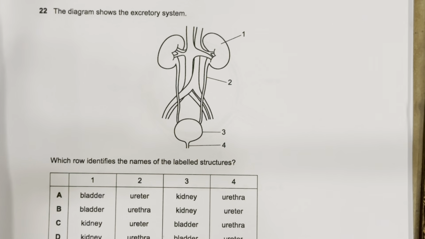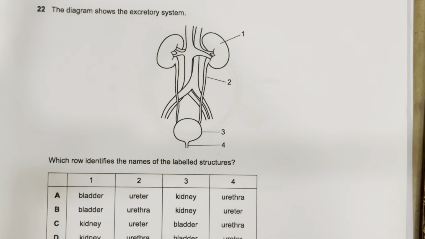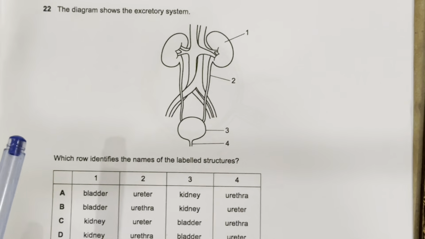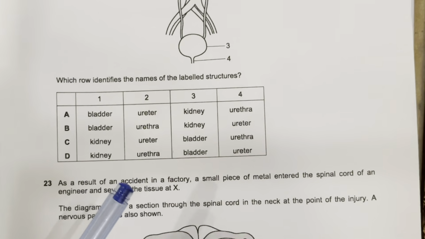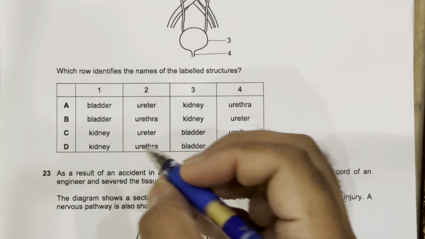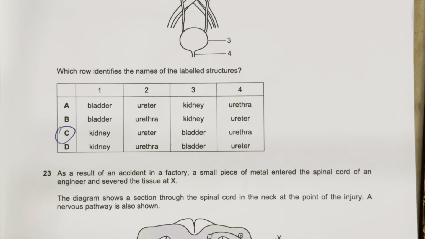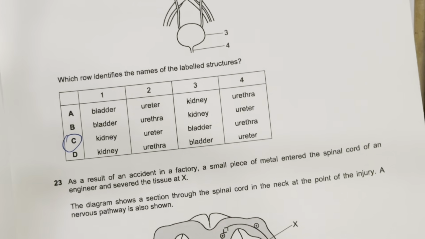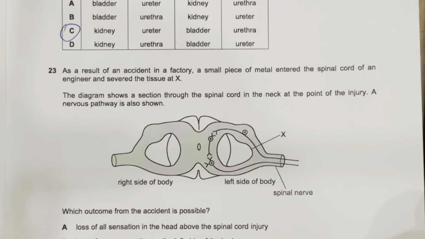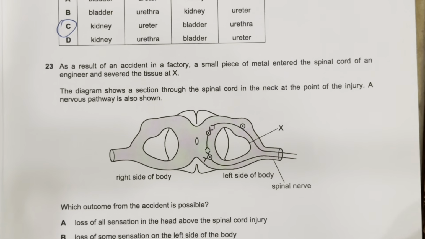Moving to question number 22, the diagram shows the excretory system. One, we know, is the kidney, 2 is the ureter, 3 is the bladder, and 4 is the urethra. So option C is the correct option. Okay, again, the labelled diagram you need to memorize it. Moving to question number 23.